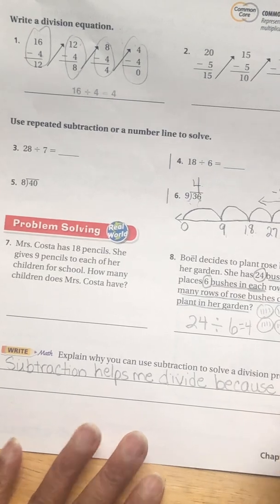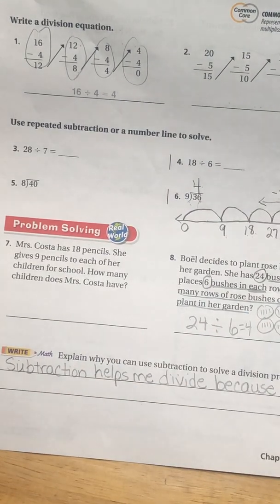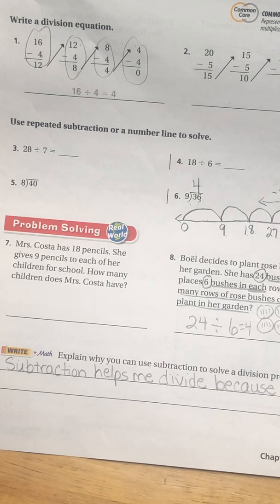I want everybody to write that much, and then we'll go over the reason why subtraction helps us. So please copy that part of the sentence. If I'm going too fast, now I'm giving you a few minutes to get that part of the sentence written down.